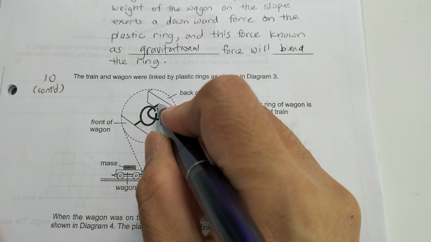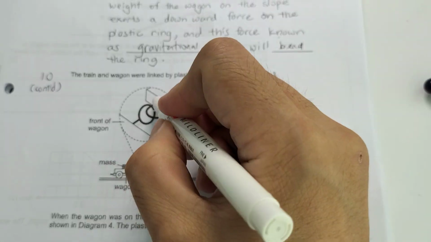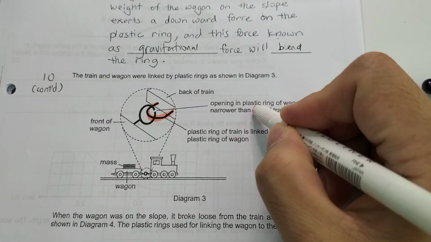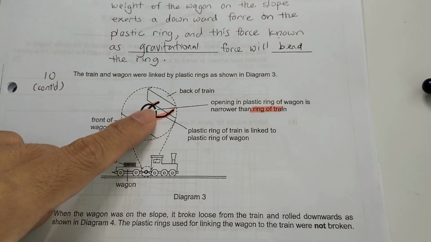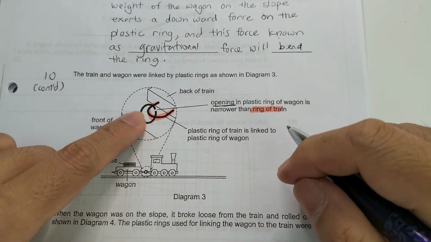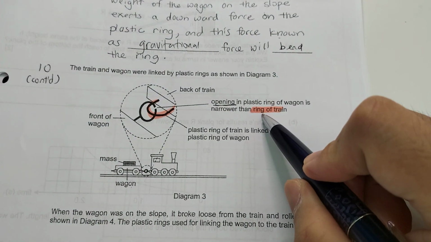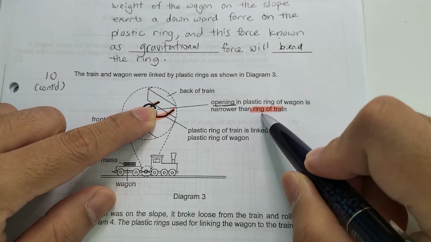This ring here is this ring I'm going to highlight in this highlighted orange color. This is the ring of the train. So by forcing this opening, open it wide enough for it to slip through the ring of the train. At first, it didn't slip through because the opening was narrower than the ring of the train.